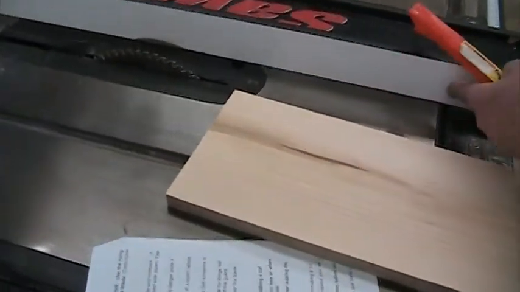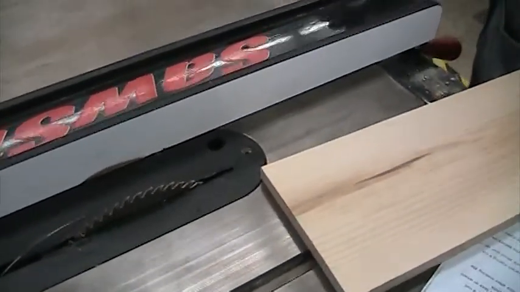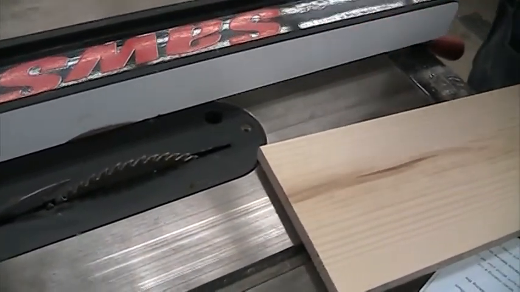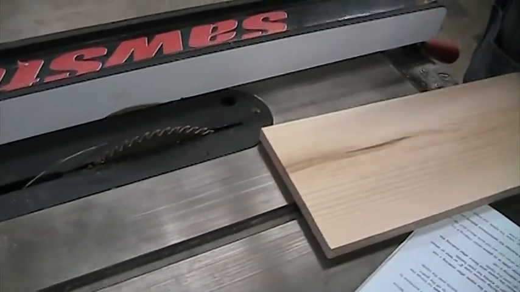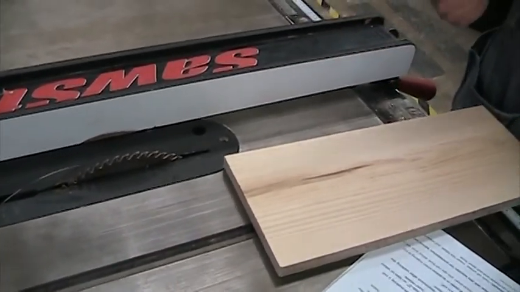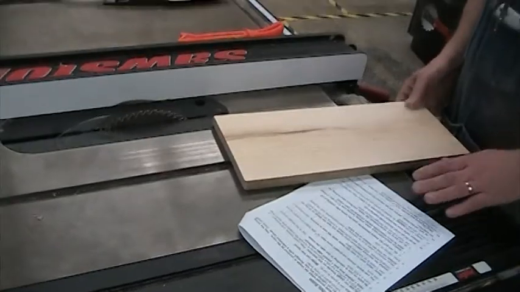Okay. Now, 2.5 inches, does that make a big difference? Probably not. But I like to use a push stick whenever I can. If I feel my hands are at all in a dangerous spot, I'm going to use a push stick. But definitely 2 inches or less, you must use a push stick.